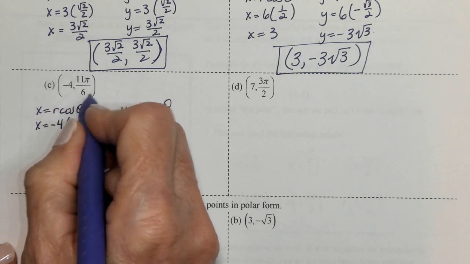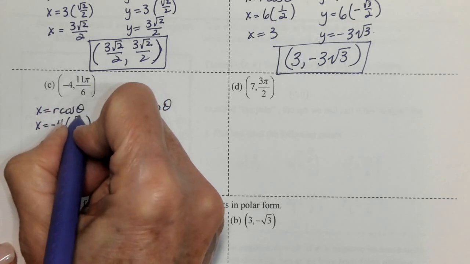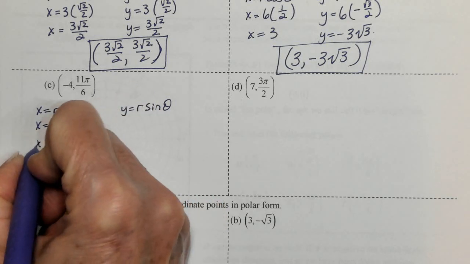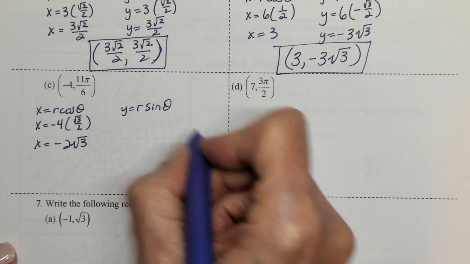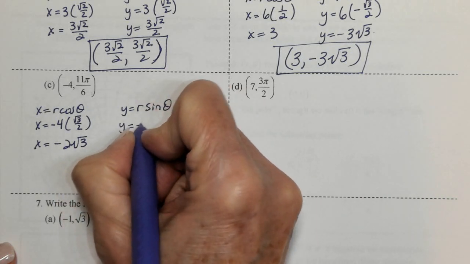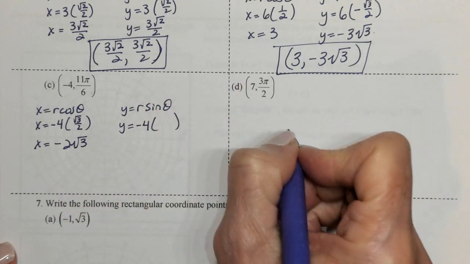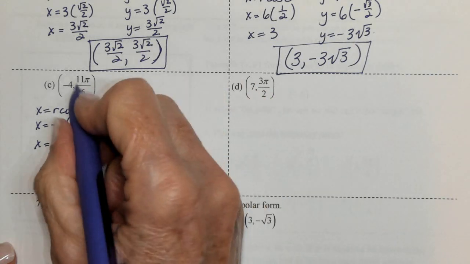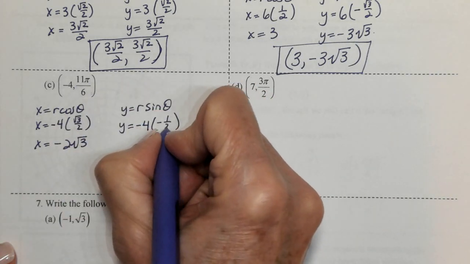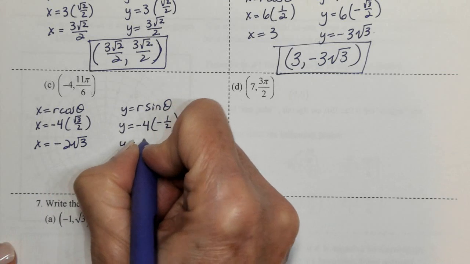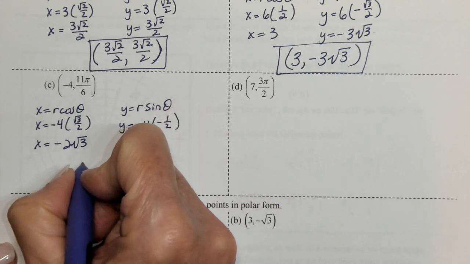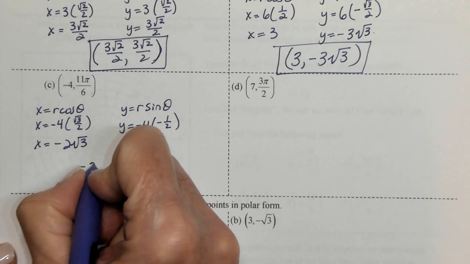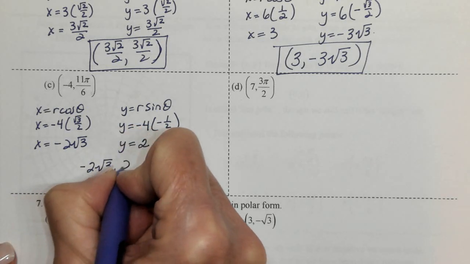Cosine is positive. Pi over 6 reference angle, square root 3 over 2. So x is negative 2 square root 3 when we reduce that. Y is negative 4 sine of 11 pi over 6. That is negative 1/2. So y is 2. So this is negative 2 square root 3, 2.